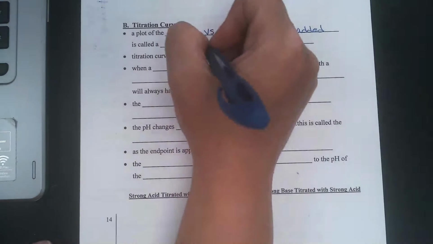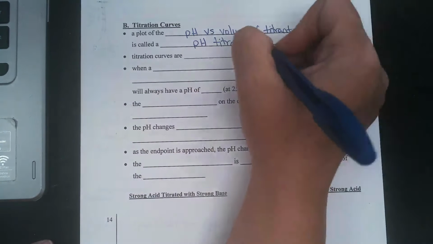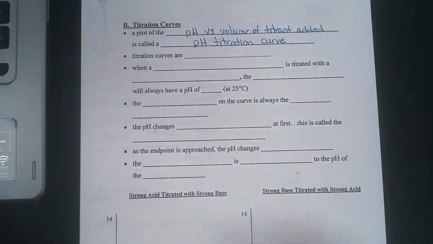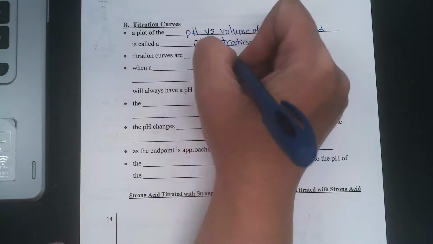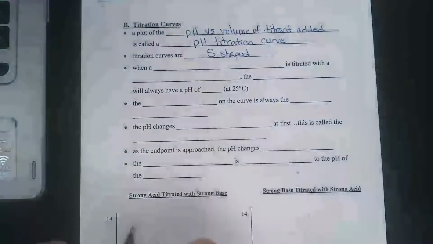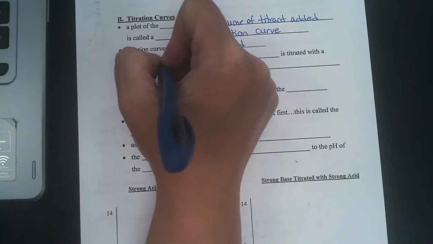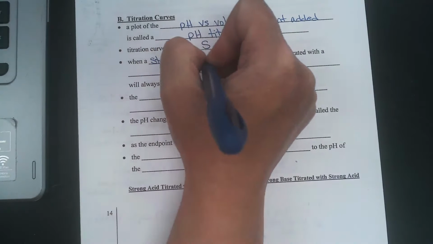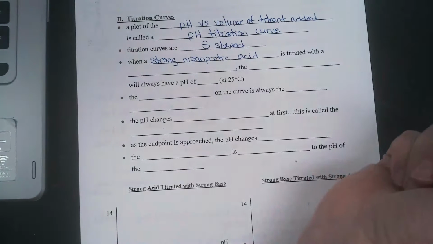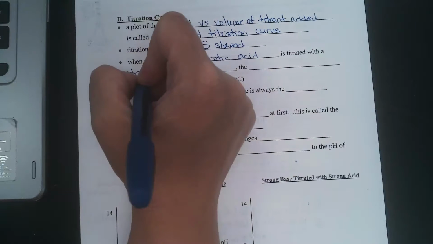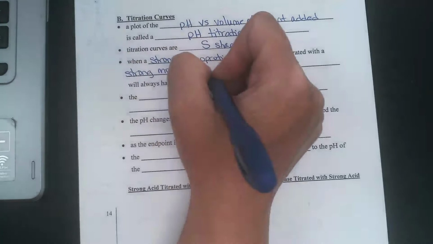And we're going to call this, very simple, a pH titration curve. Nothing fancy. Titration curves are S-shaped, and they are when a strong monoprotic acid, meaning that it only has one hydrogen to release, is titrated with a strong monoprotic base.